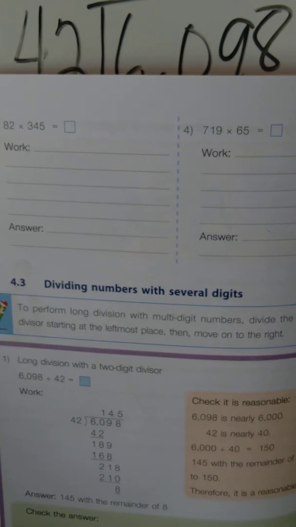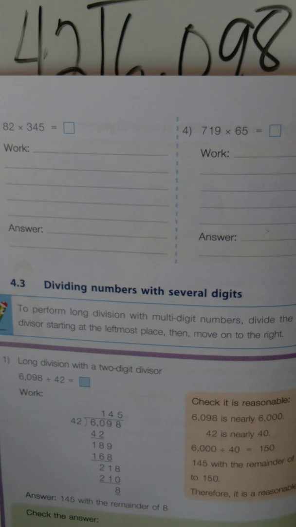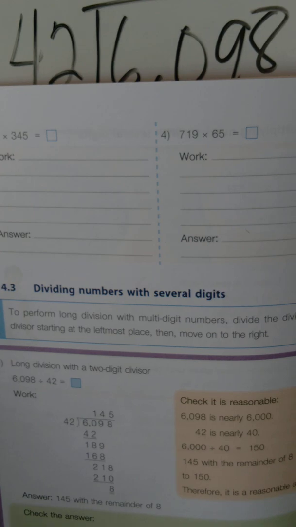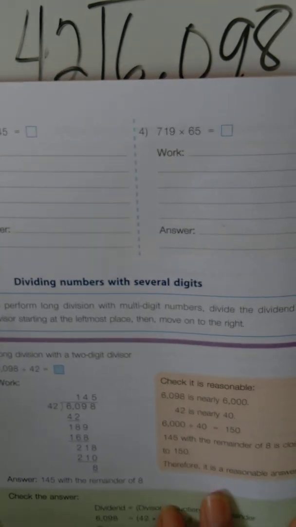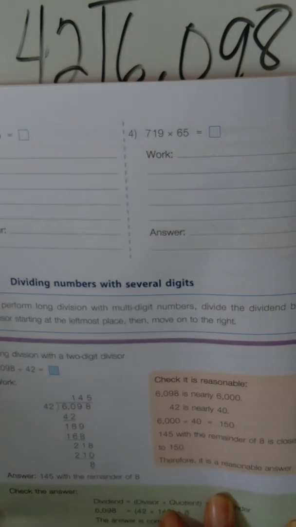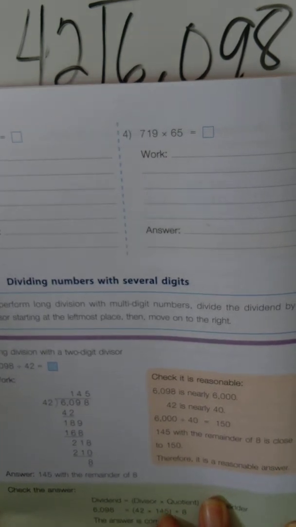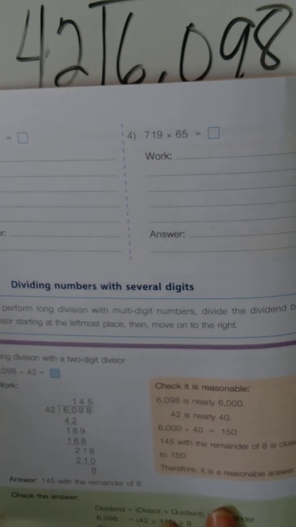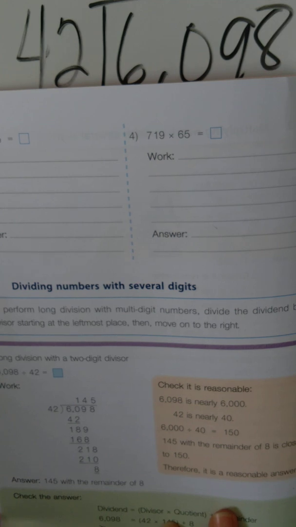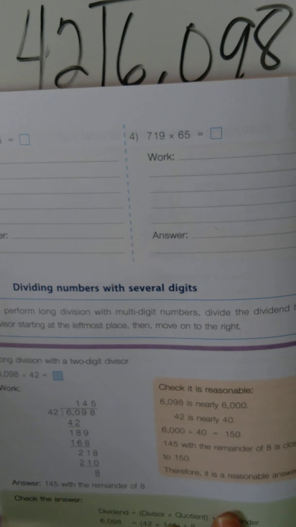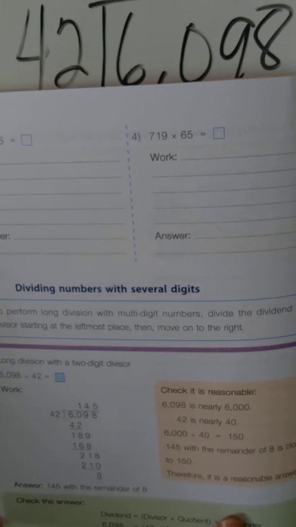Our topic for today is about dividing numbers with several digits. To perform long division with multi-digit numbers, divide the dividend by the divisor, starting at the leftmost place, then move on to the right.